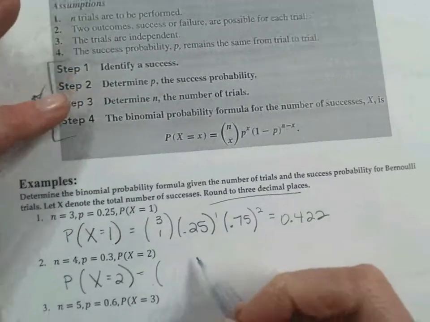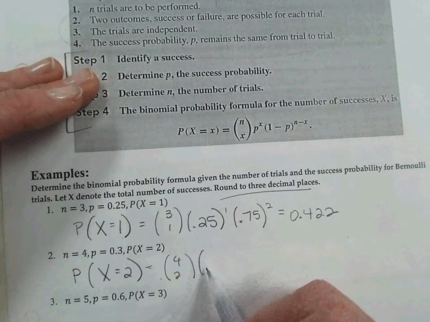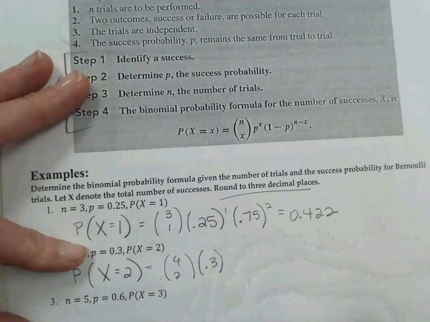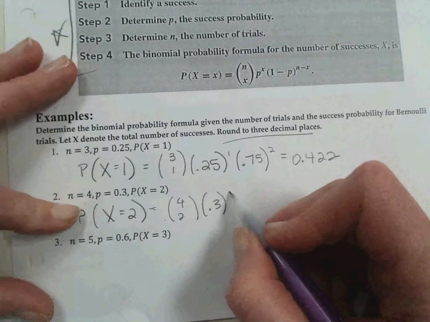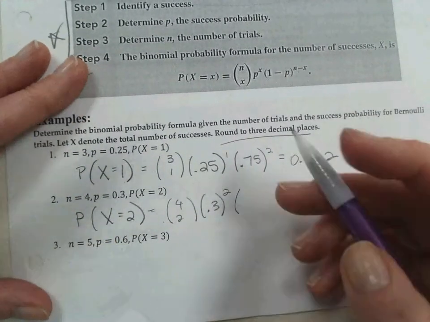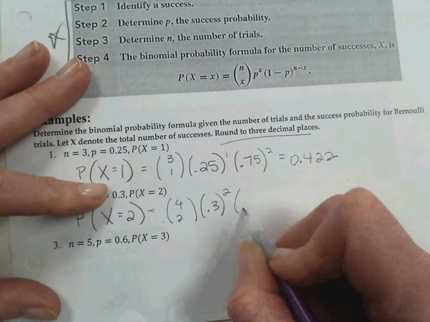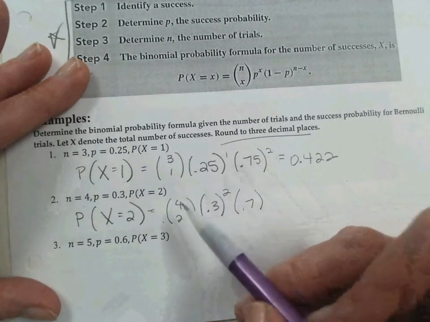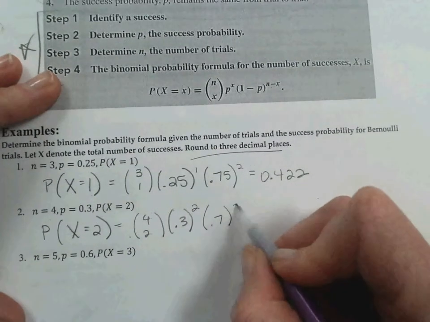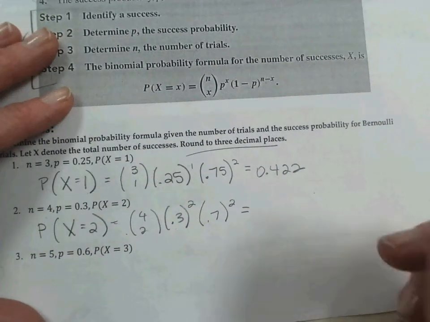0.422. 0.422, good. So then the second one is 4 choose 2, times our probability 3/10 raised to the x power, times our probability of a fail, which is 1 minus 0.3 or 0.7, raised to the n minus x. What did you get for that one, Leanna? 0.265.